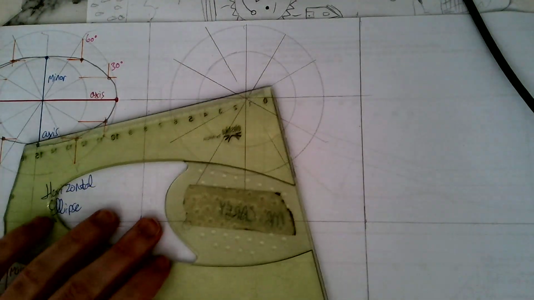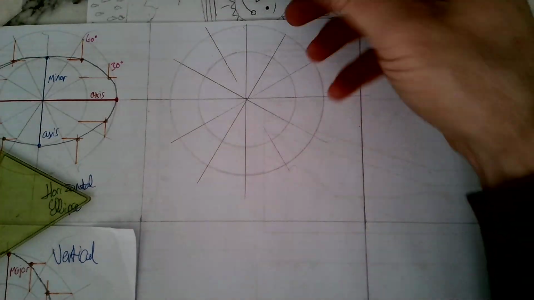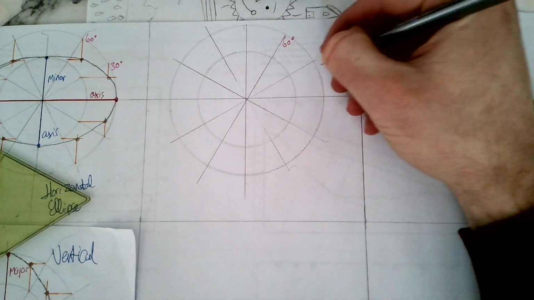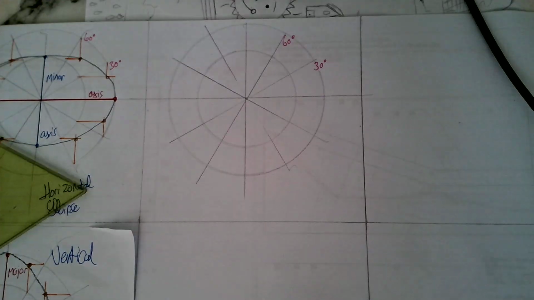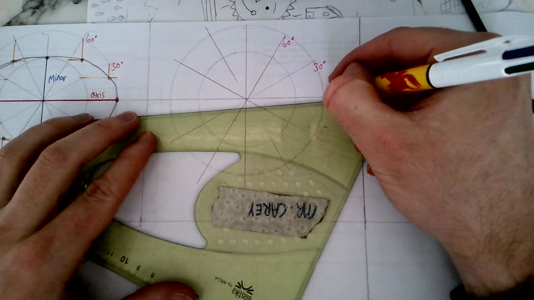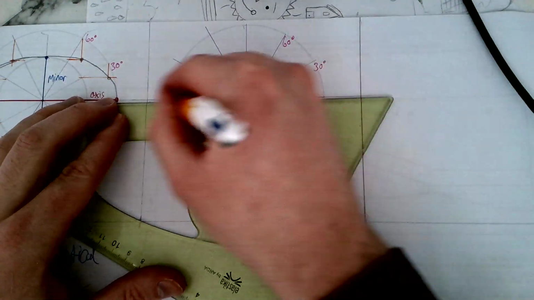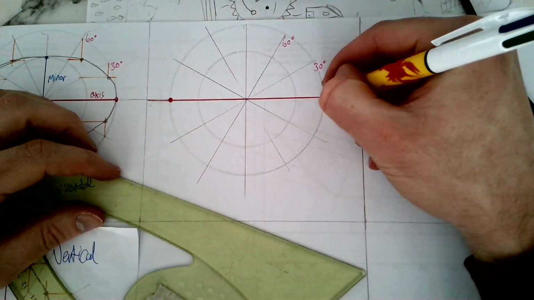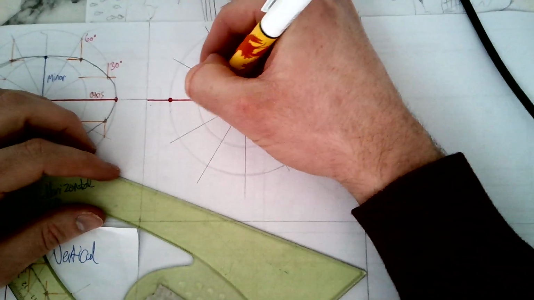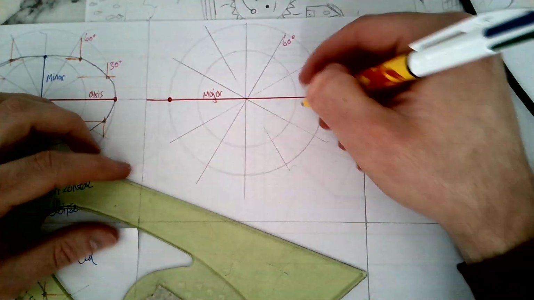So again, we'll do the same thing. Should have done it in the last question as well. Labeled 60 degrees and 30 degrees here. Do that with every question answer, just so we know exactly what our lines are. Heavy in our major axis. I went a little bit too far over there, but that's okay.